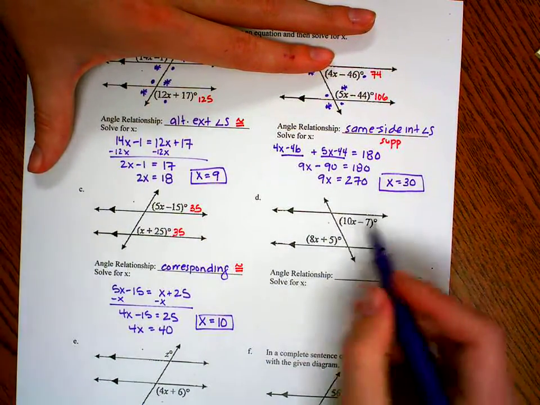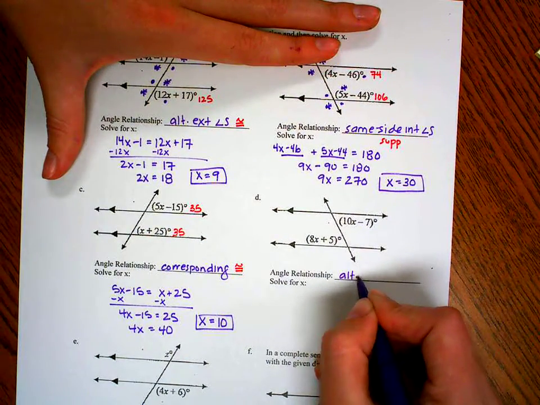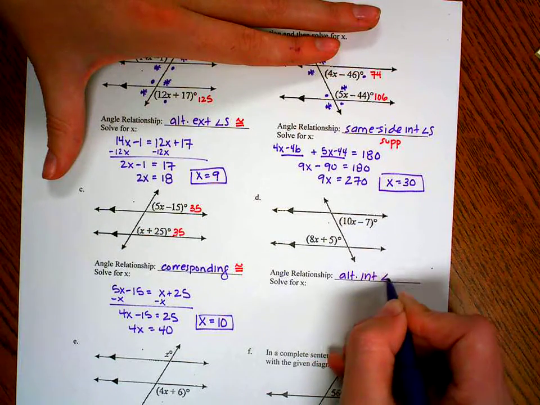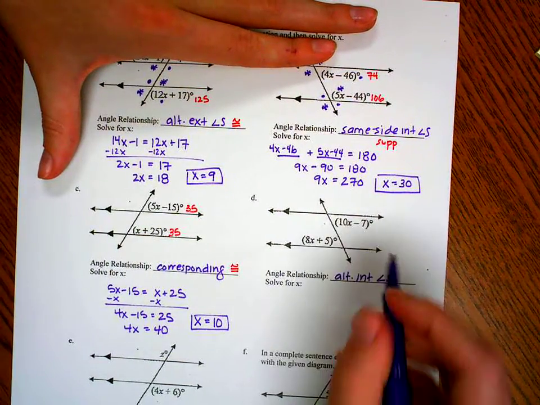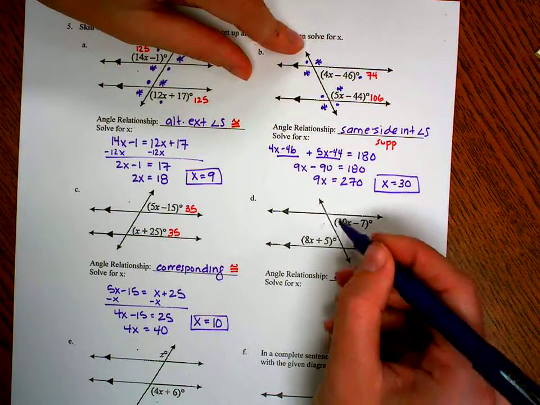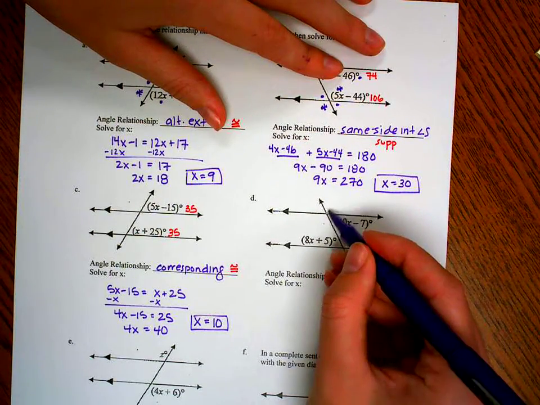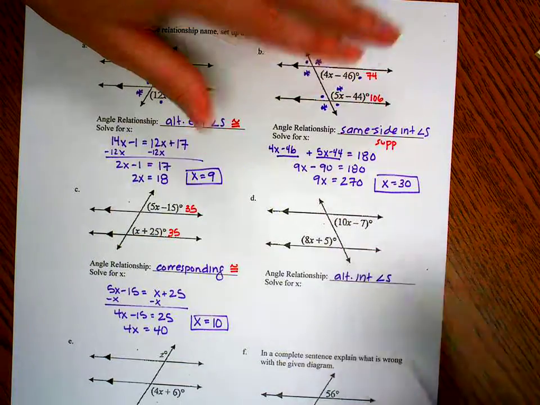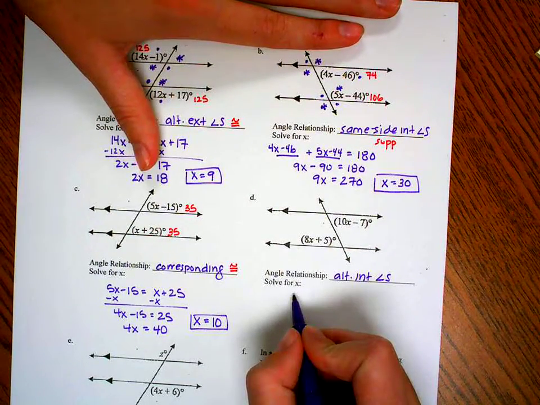Next one. These are going to be alternate interior angles. Alternate interior angles are the same, and you can tell by looking, these are both acute angles. If you want to dot, star, star, dot, dot, star, star, dot, you can do that as well. So these two are also going to be congruent.